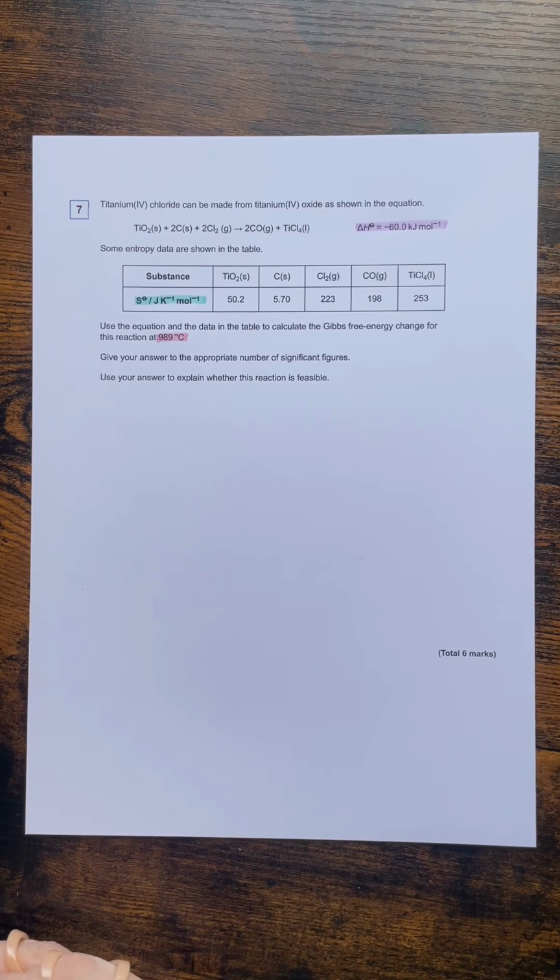And then it says give your answer to the appropriate number of significant figures, which we always should be doing, as I believe I've said before. Whether it tells us to do it or not, we should, because some questions will be expecting that of us, even if they haven't directly stated it. So we'll consider what the appropriate number of significant figures should be once we've got our answer.